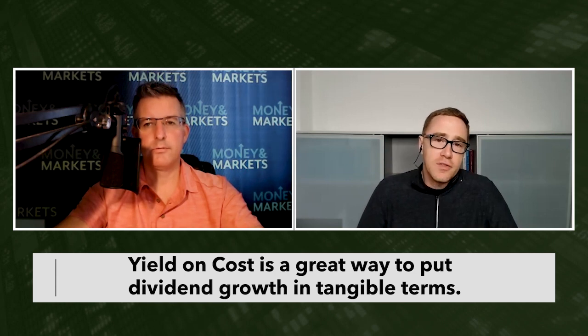Okay. So basically, in the wrap-up here, give me the summation in terms of yield on cost. Yield on cost is a really nice way to just put dividend growth in tangible terms. If I'm a dividend growth investor, if I'm wanting to stay ahead of inflation, if I'm wanting to make sure my income stream gets a little bit better every year, I get a little bit richer every year, more income coming in, then yield on cost can be a really good way to sort of back of the envelope estimate what that's going to look like going forward.